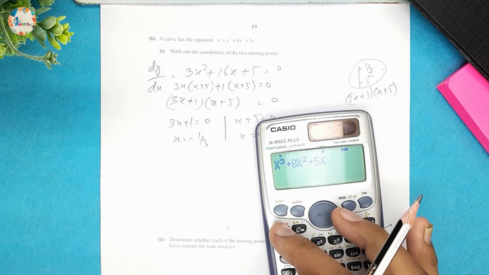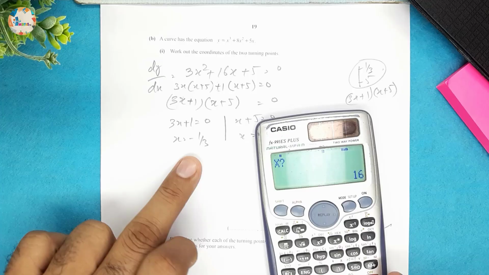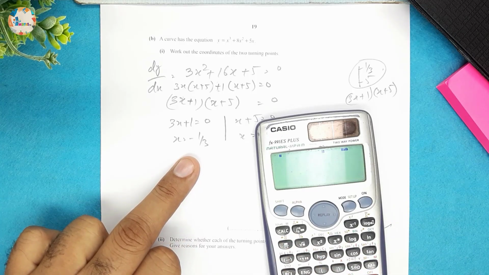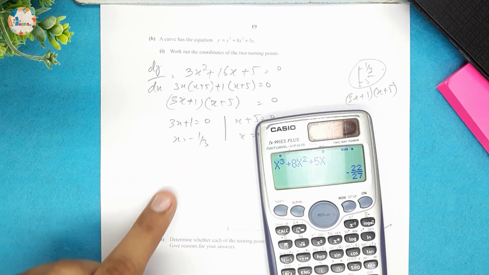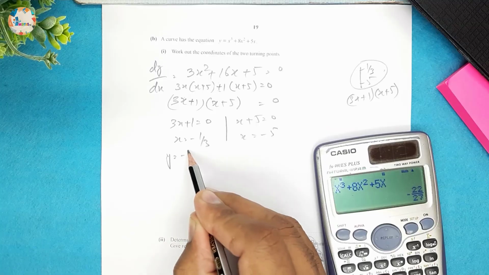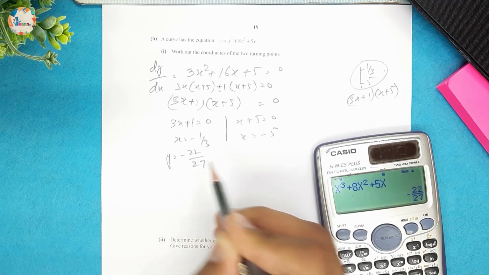Now we'll calculate for x is equal to minus 1 over 3, and this will give us the value minus 22 over 27. So y is equal to minus 22 over 27.